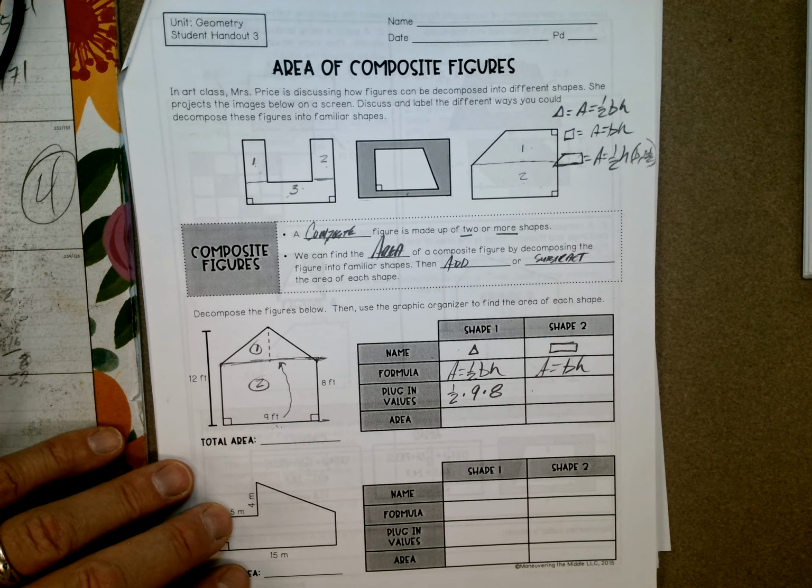Okay. Makes sense? So we just broke it down into two figures, and we attacked it. Don't make the mistake that I did. It's easy to make them, because look at this next figure we have to get into. Okay. Next figure is right there. So let's break this figure down.